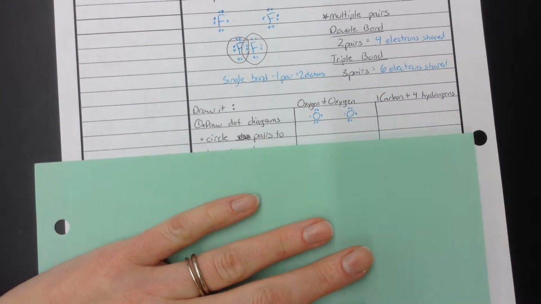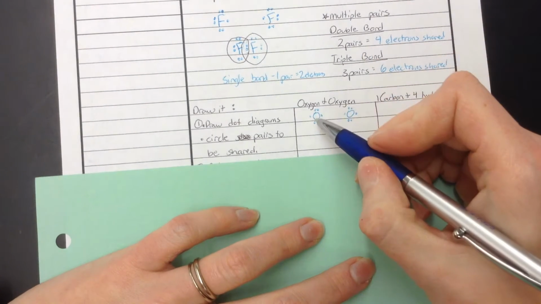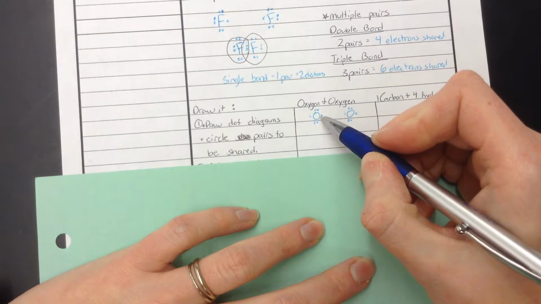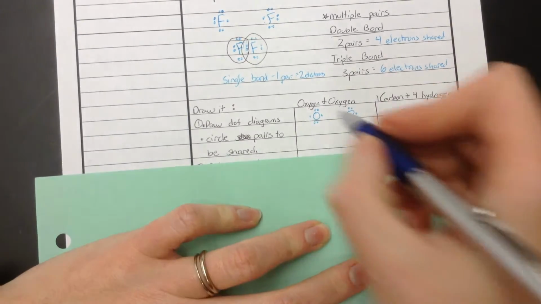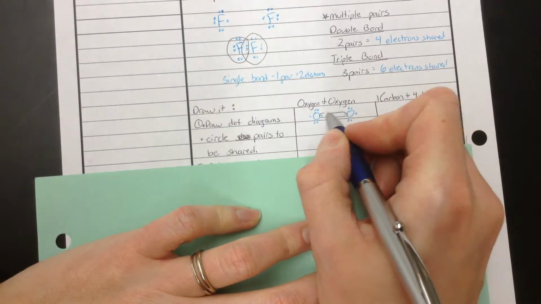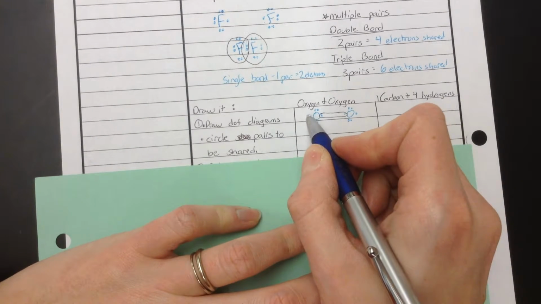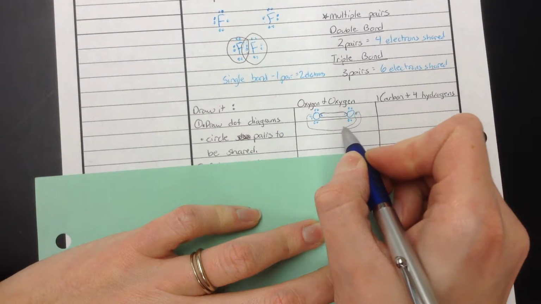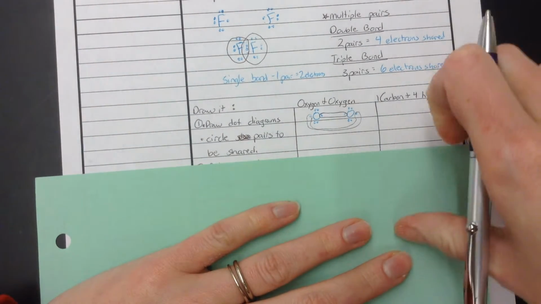And then what I'm going to do with those is circle the pairs that they're going to share. Now, these two electrons aren't going to become a shared pair, and these two electrons aren't going to become a shared pair. They got to share with each other here. Okay, so I'm just going to pair them up, and I draw a little loop like a rubber band holding them together. And this guy over here, this one looks a little ugly. There we go. So now it's sharing those electrons there also.